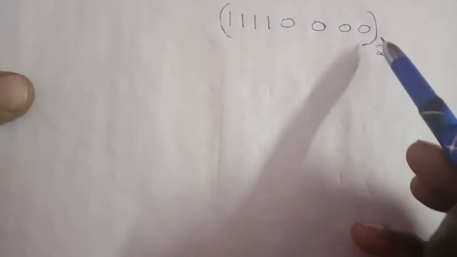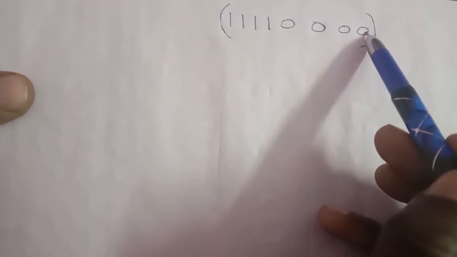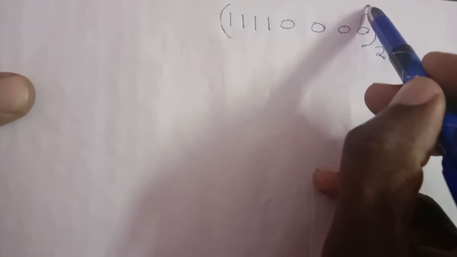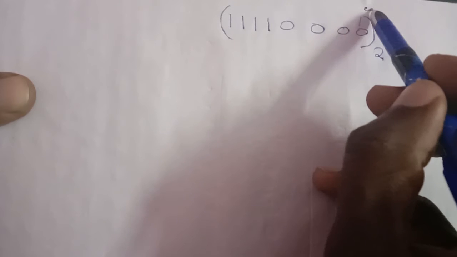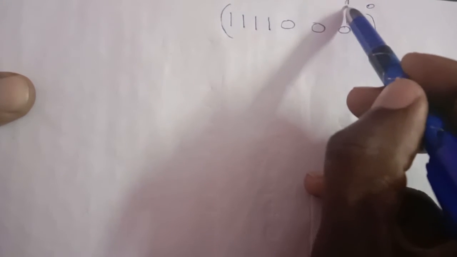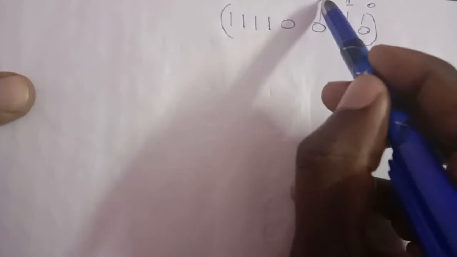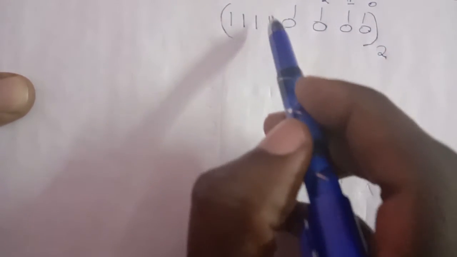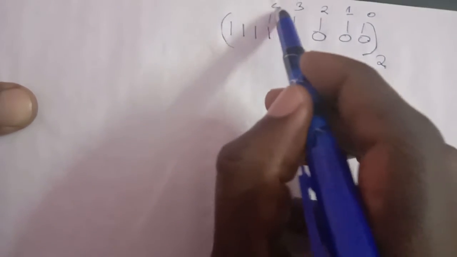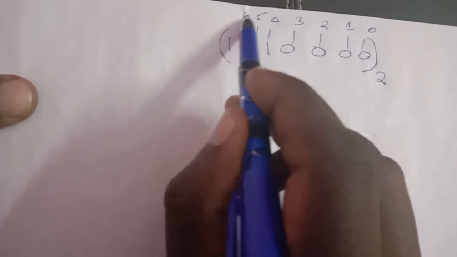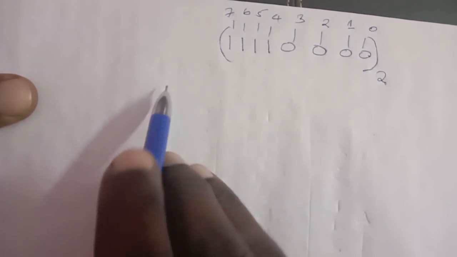You start assigning the power from the last number, which is power 0. This is power 1, this is power 2, this is power 3, this is power 4, this is power 5, this is power 6, this is power 7.